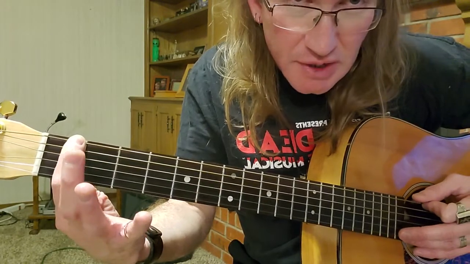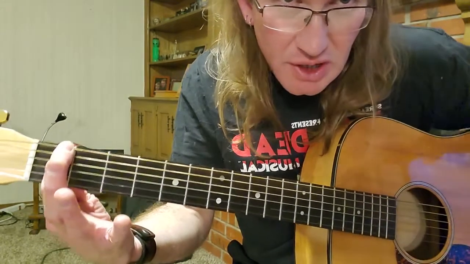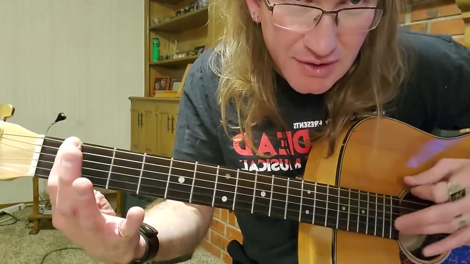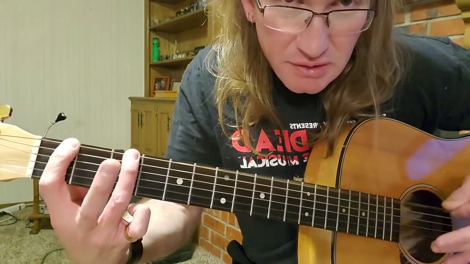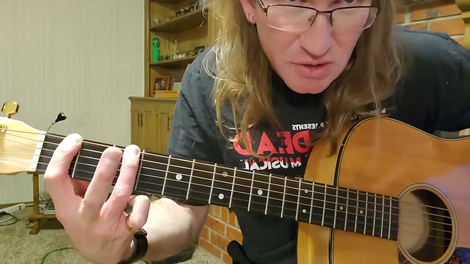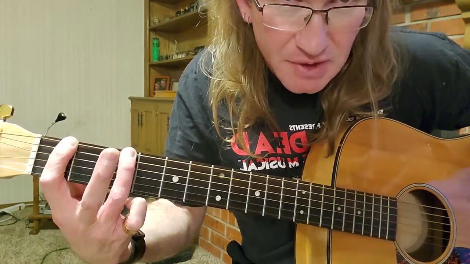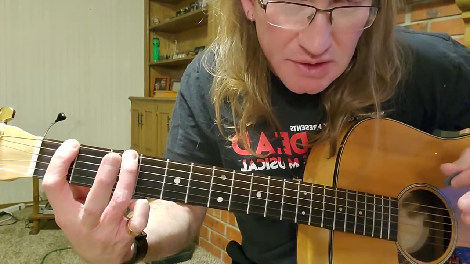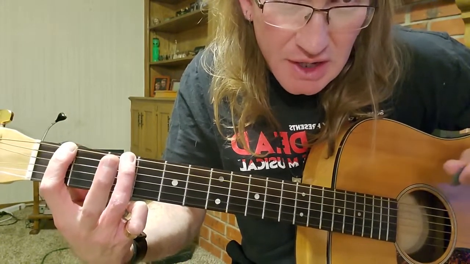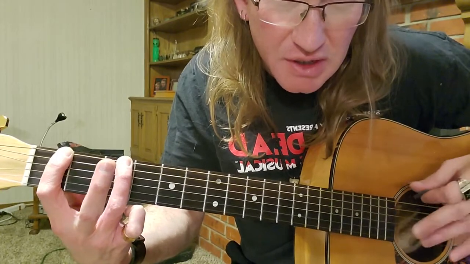What comes after an F? It's all alphabetical, right? By the way. After F is a G. F to G has to be a whole step, because everything besides E and F and B and C is a whole step. E to F is a half step. B to C is a half step.